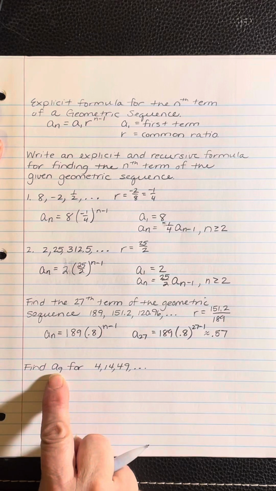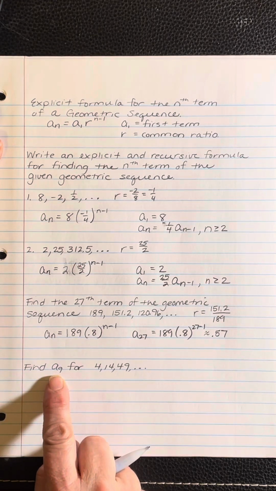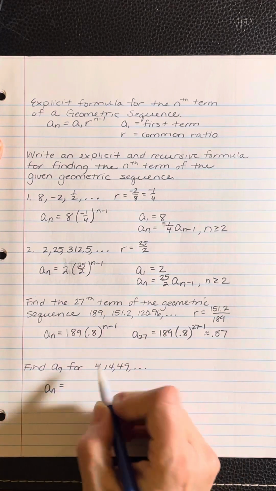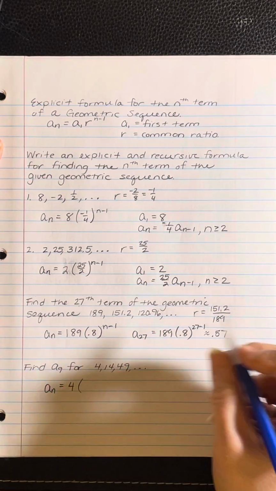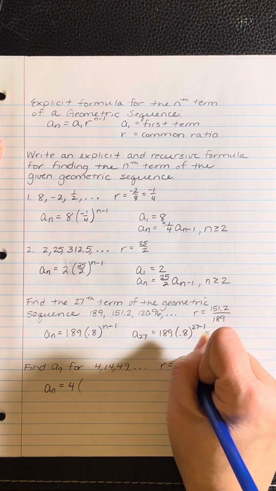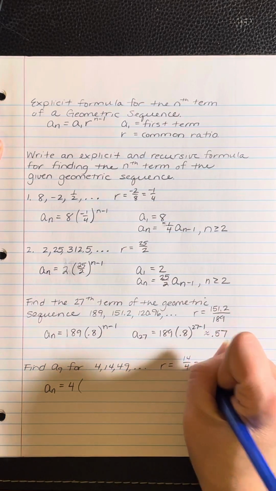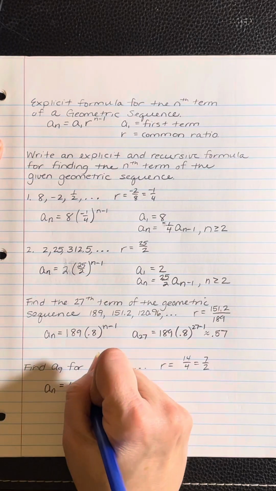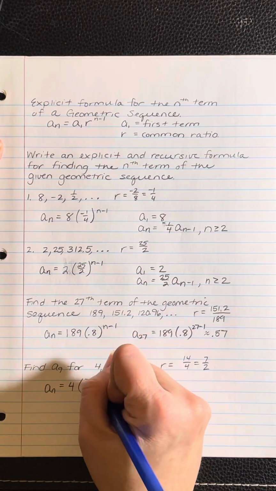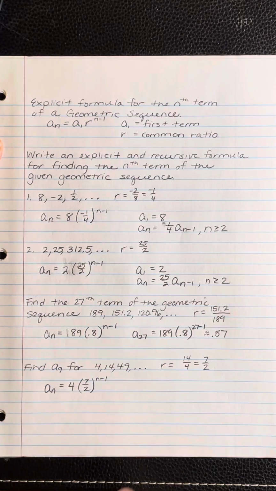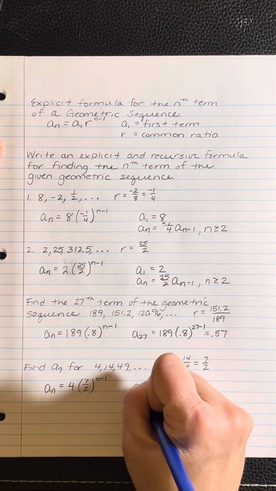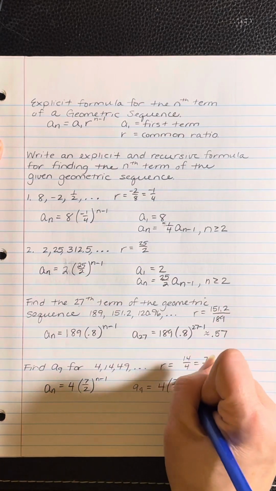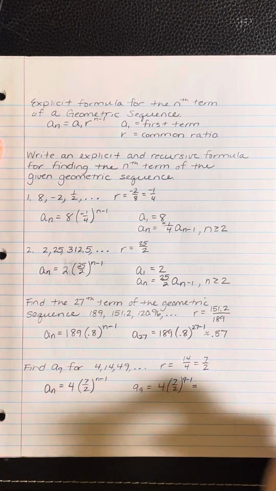All right, find a sub 9. This is like finding the 9th term. So again, I'm going to start with my formula. My first term is 4. I need my r value, so I'm going to take 14 over 4, which reduces to 7 halves. So 7 halves to the n minus 1. So a sub 9 is equal to 4 times 7 halves to the 9 minus 1.